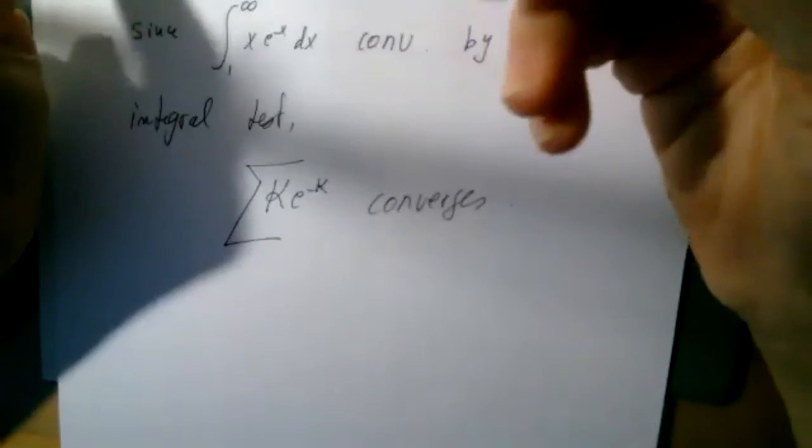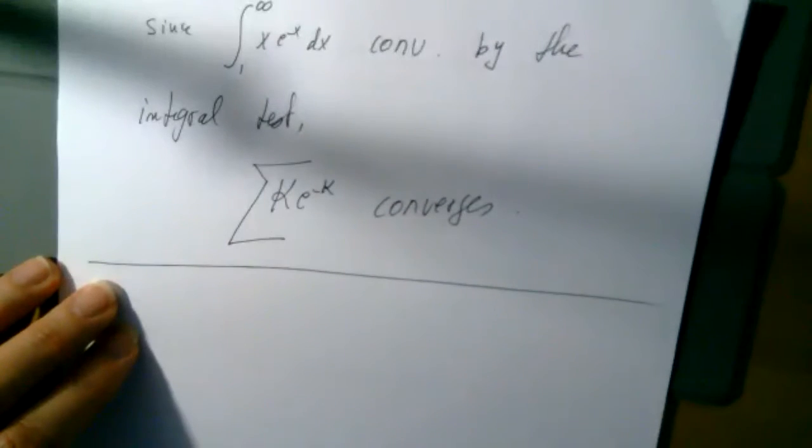Converges. Okay, so we have a series. We are going to know whether it converges or not. The only way we can do it here is by using the integral test. It means compare it to that integral. That integral converges, it means my series converges. Sorry about the stupid mistake. Okay, any other questions before we proceed further?